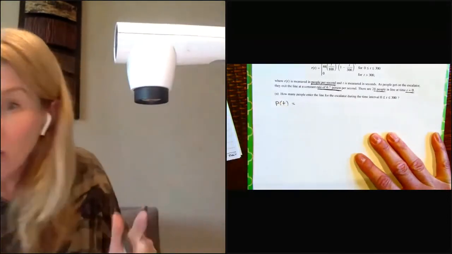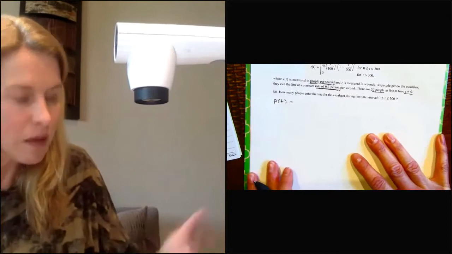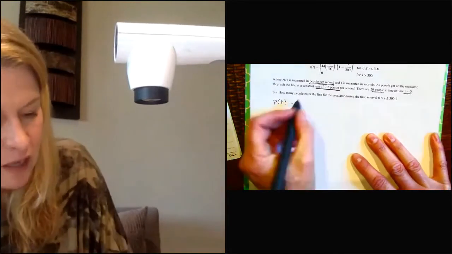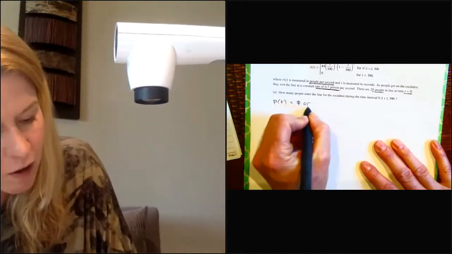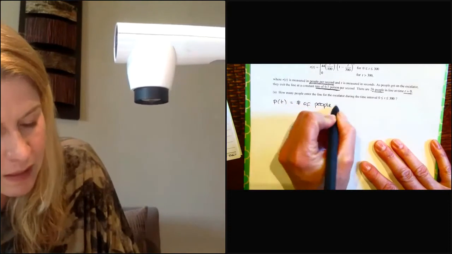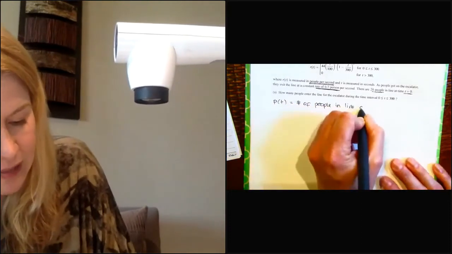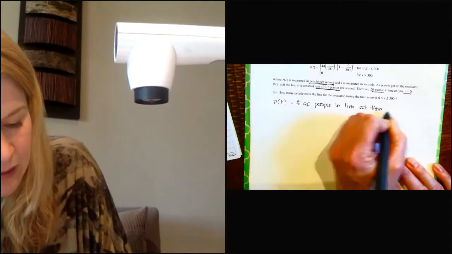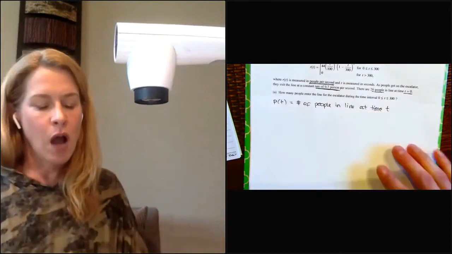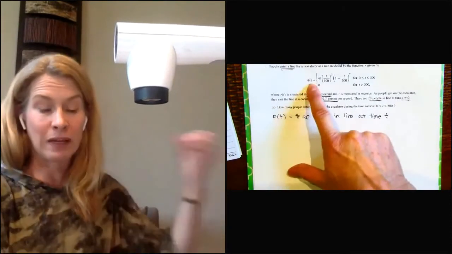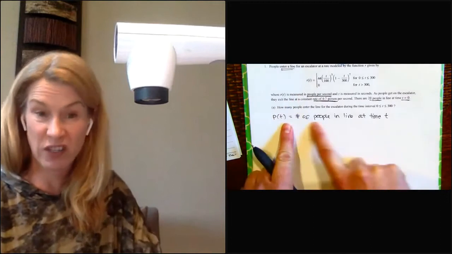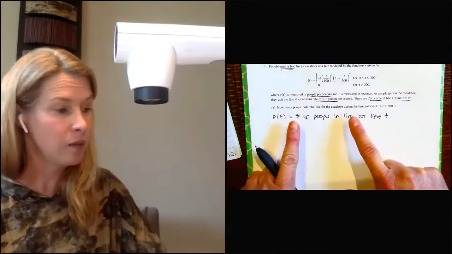You can make up whatever function you want, but for now, let's say P of t is the number of people in line at time t. So this is the rate that the people are getting into the line, and this is the result, the actual number of people in that line.